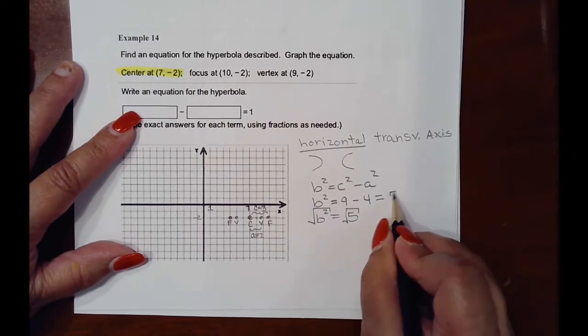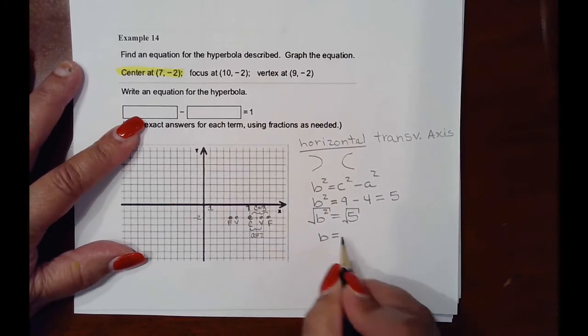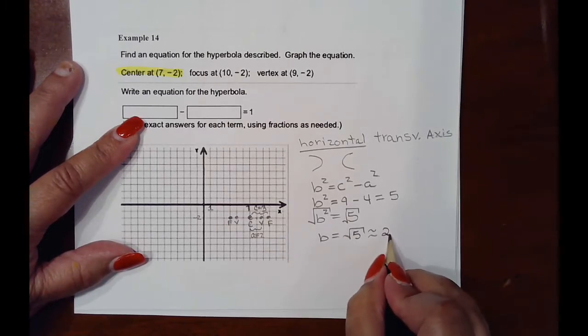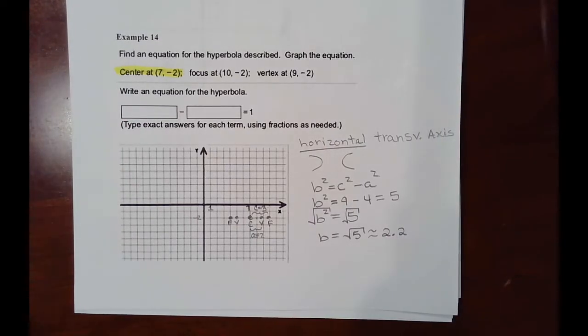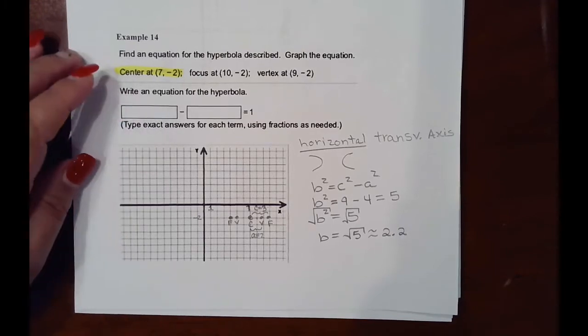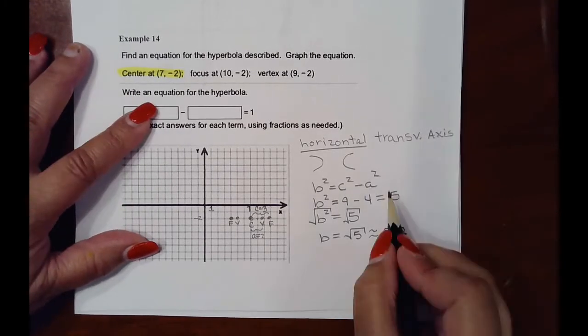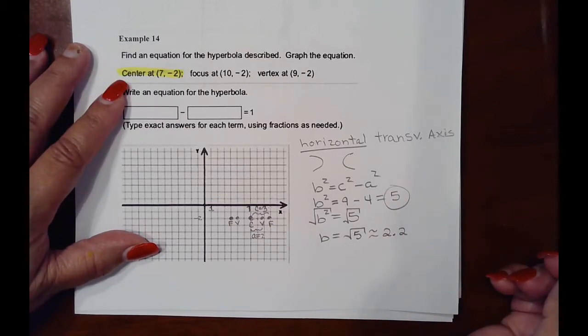So B squared is equal to 5. We'll put that in the equation, but we'll use this when we go to graph. And we're even going to want to know a decimal approximation for that, so we know where to position our points to construct that auxiliary rectangle. Okay, as far as the equation goes, we now have the B squared value and the A squared value.